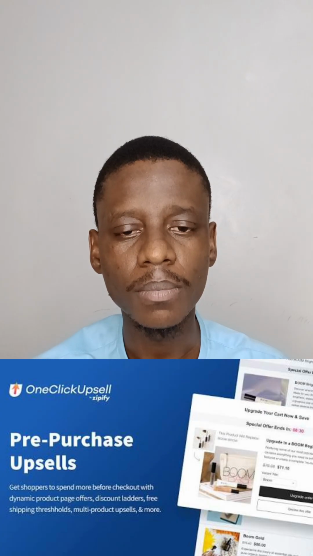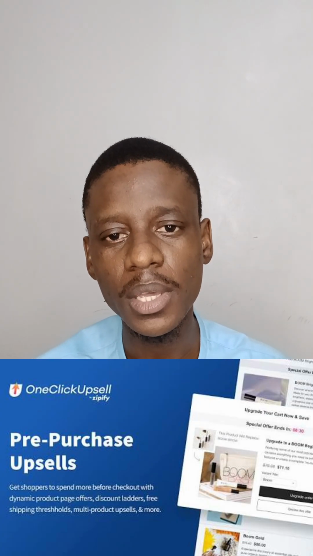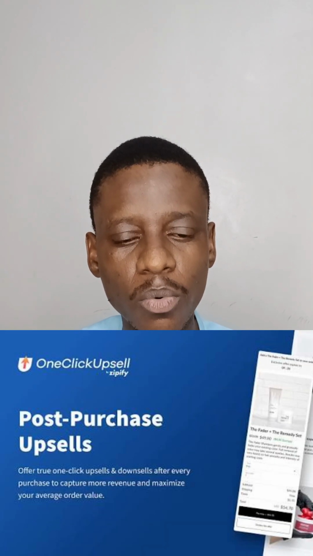It has a functionality for pre-purchase upsell, which is basically before a user completes checkout, you offer a product to them, right, to make them buy more. Then it also has the post-purchase upsell, which is you offer a discounted product to a user immediately after they've completed a purchase. So you can offer a product to a user that is usually going for its regular price.